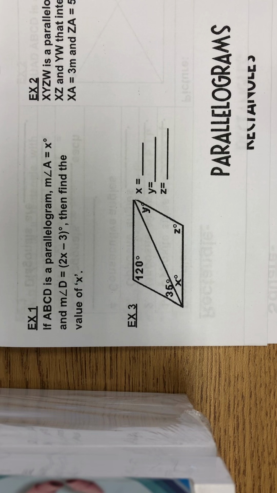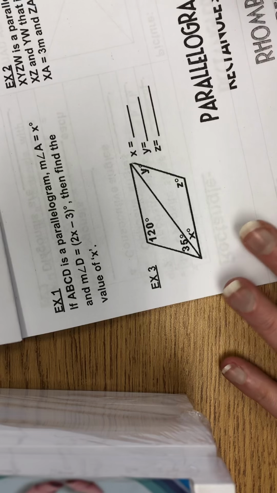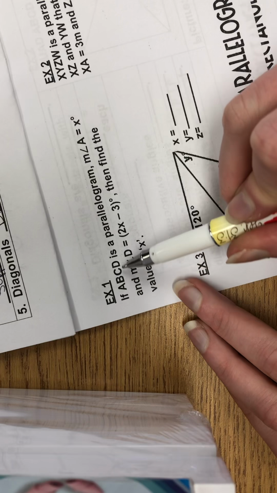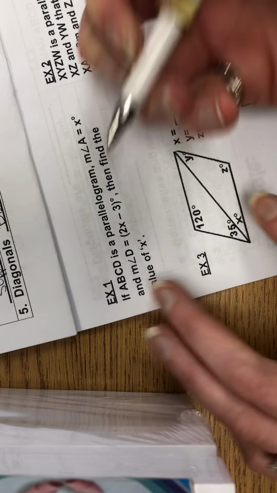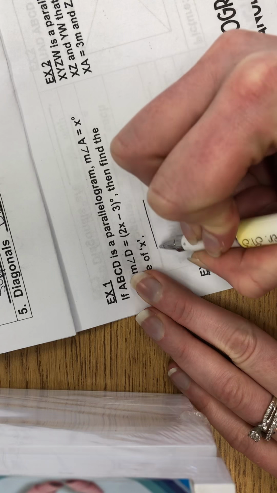So now, let's look at some examples of parallelograms. It says, if ABCD is a parallelogram, okay, so I should probably draw a picture first. I'm going to draw a picture.